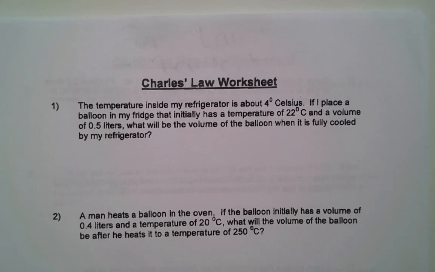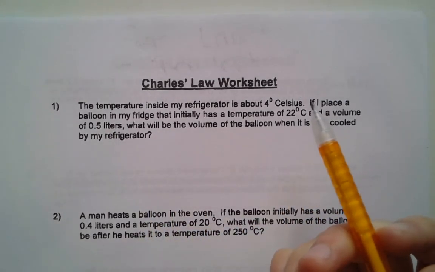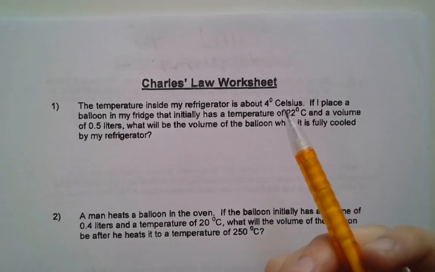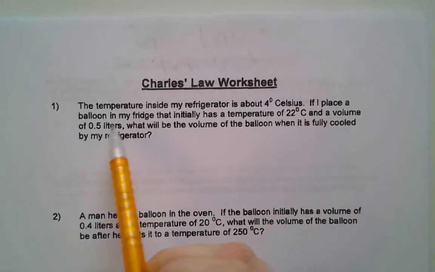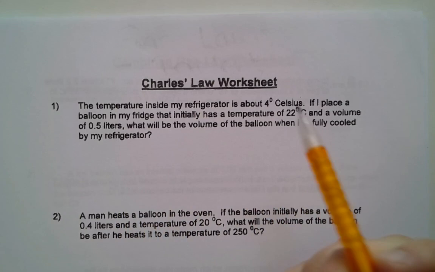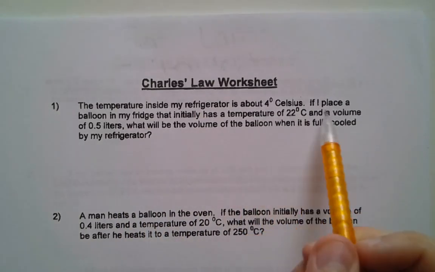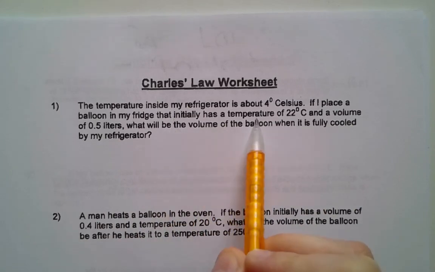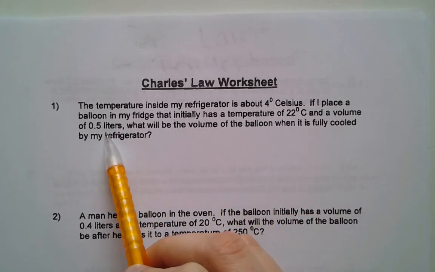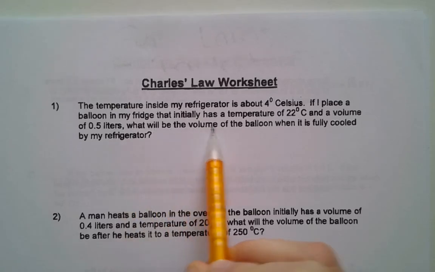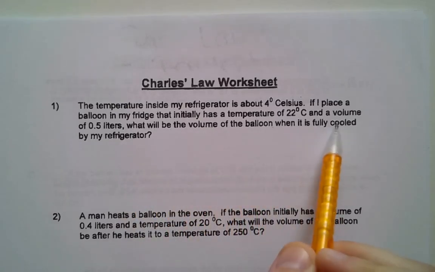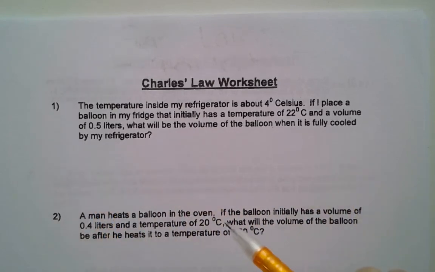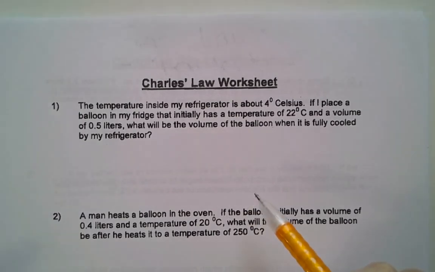Off we go. So we're going to do some weird things to some balloons over the next few days. Trap samples of gas. Temperature in my fridge, I'm going to put this balloon in a fridge, is 4 degrees Celsius. If I place a balloon in my fridge that initially had a temperature of 22 degrees Celsius and initially had a volume of 0.5 liters, what will be the volume of the balloon when it's fully cooled in the fridge? That was a lot of words. And it was 3 numbers. Okay, here we go.